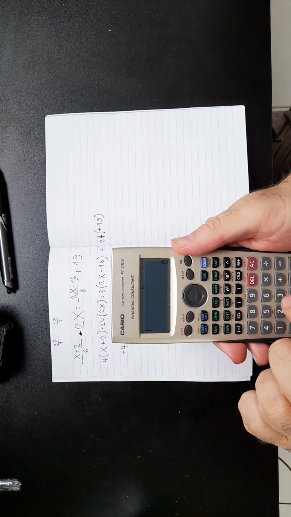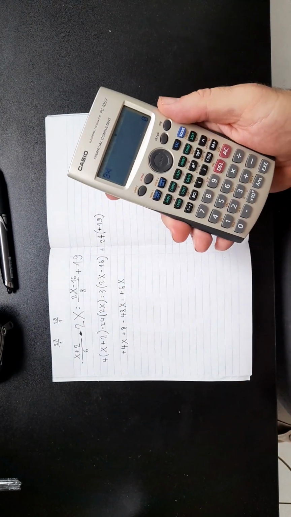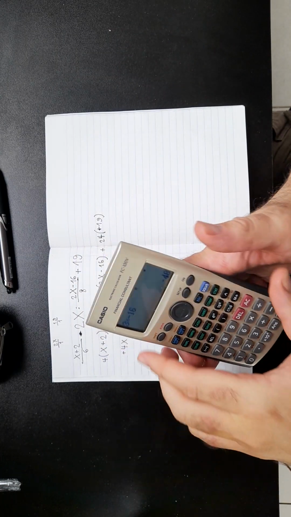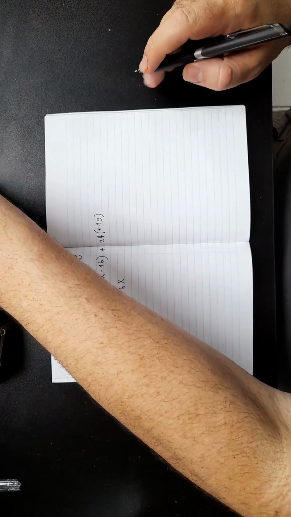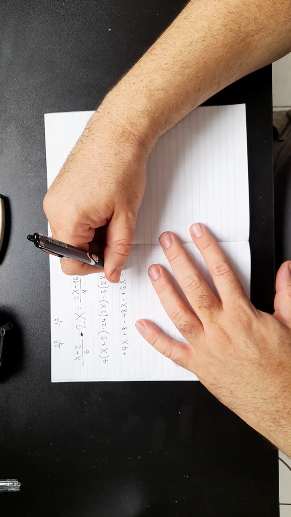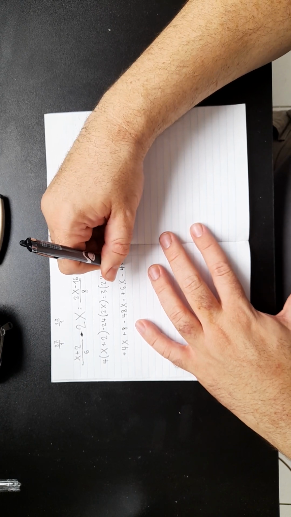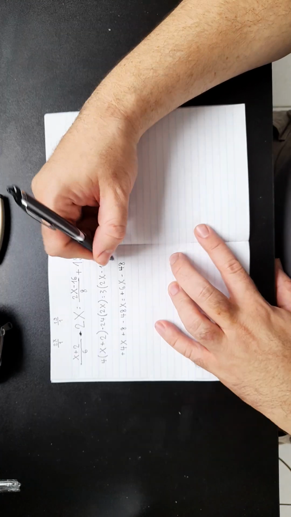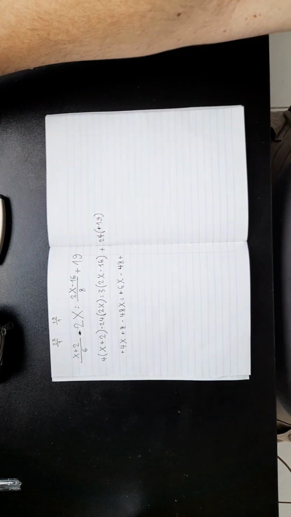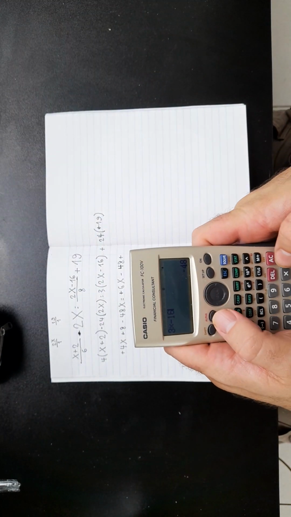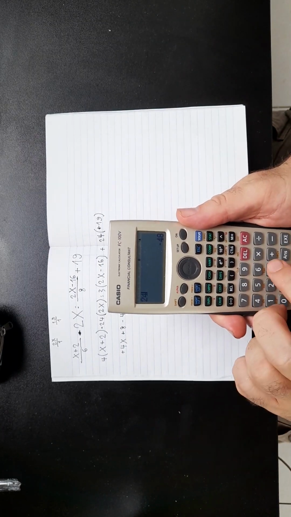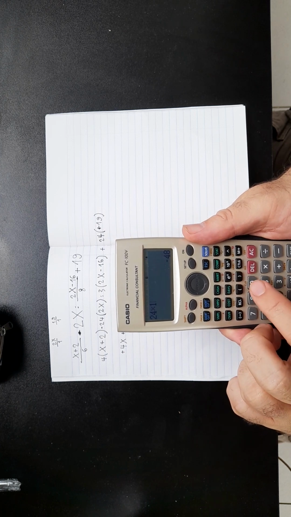So 3 multiplied to negative 16, that's going to be negative 48. Yes, negative 48. Plus, I have to multiply 24 with 19.